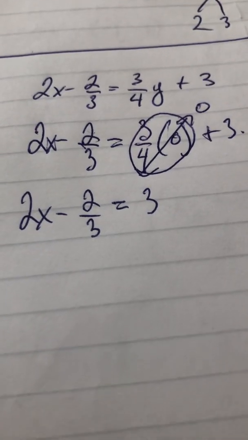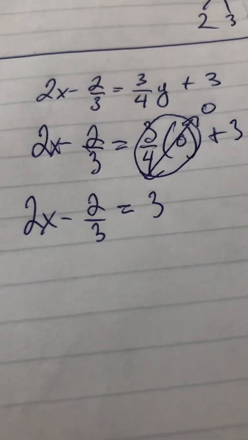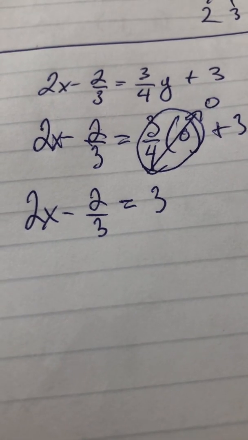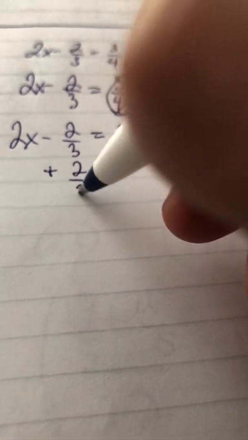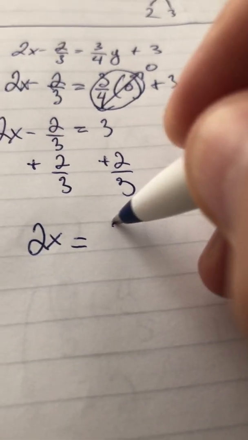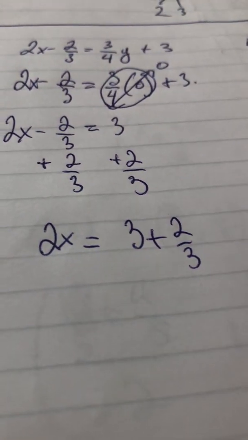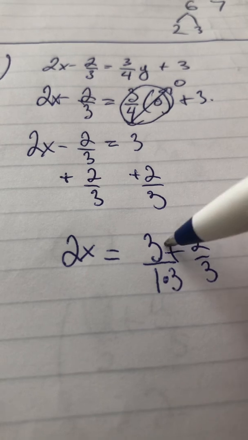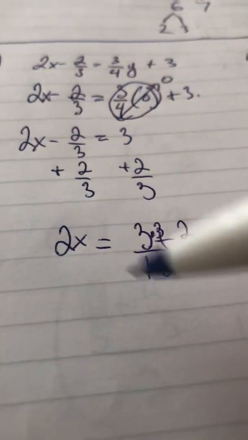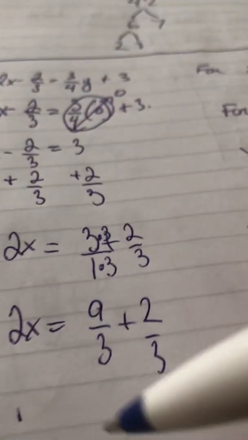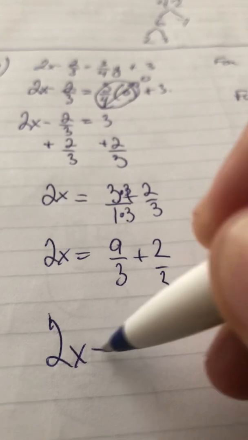Because it's an equation, there are a couple of different ways we can deal with this. We could multiply through by 3, and we would have 6x minus 2 is equal to 6. Or what a lot of people tend to do is add 2/3 to both sides. And so we end up with 2x is equal to 3 plus 2/3. Again, I've got to get that common denominator, so I put a 1 in the denominator and multiply both by 3. I end up with 2x is equal to 9 over 3 plus 2 over 3. So I now have 2x is equal to 11 over 3.